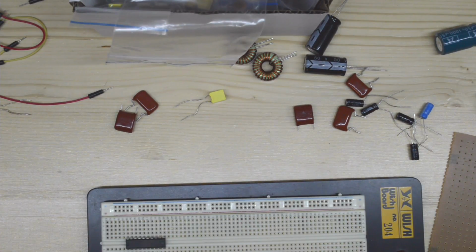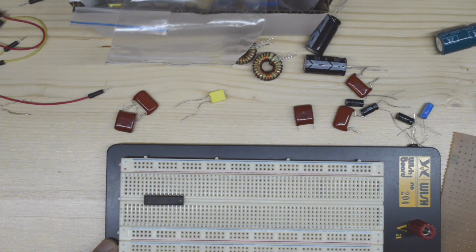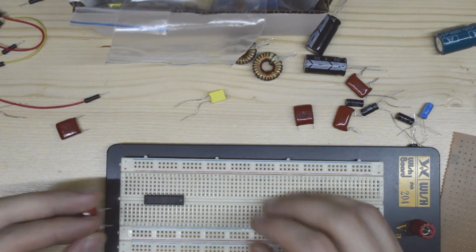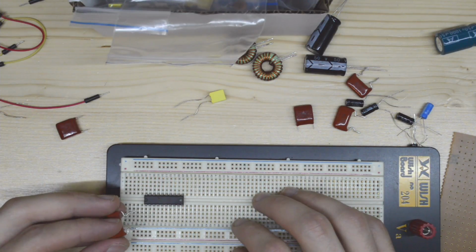And let's try to assemble it. So we begin with, we need to put a 0.1 microfarad, just this, from the ground to 12 volts.